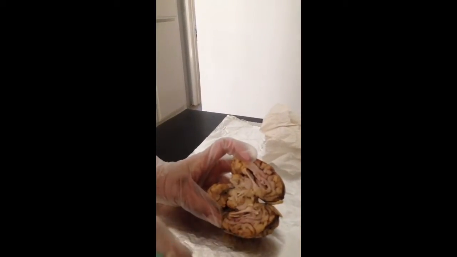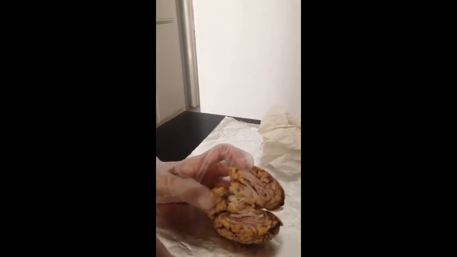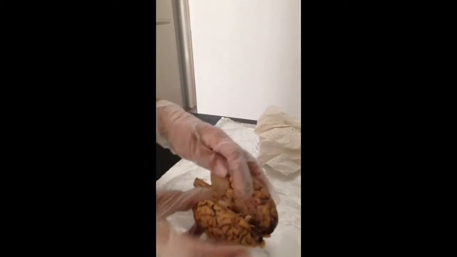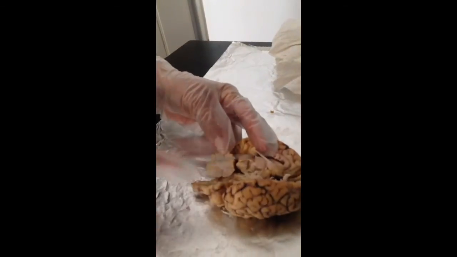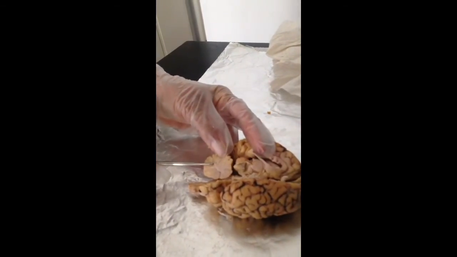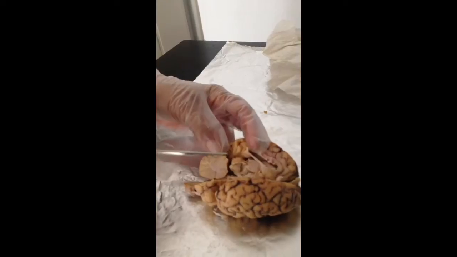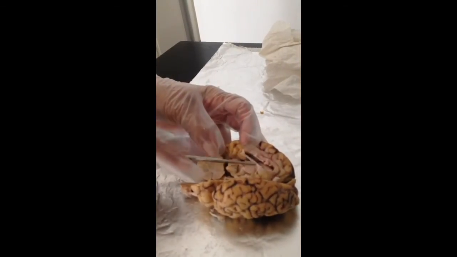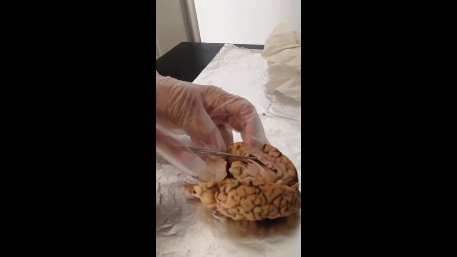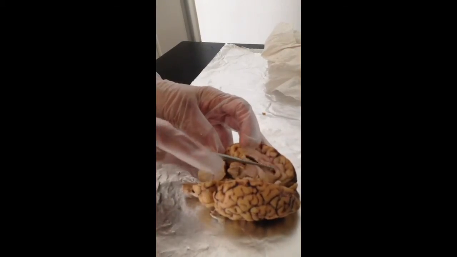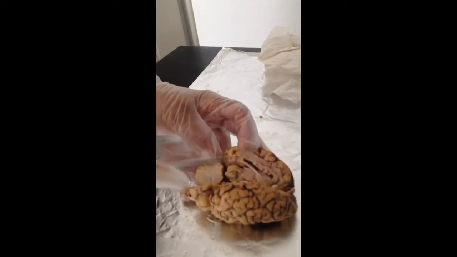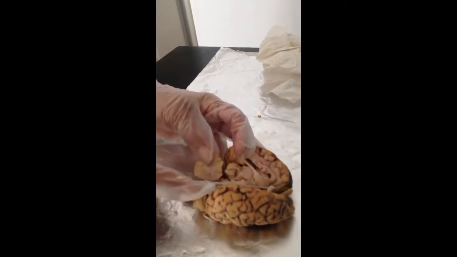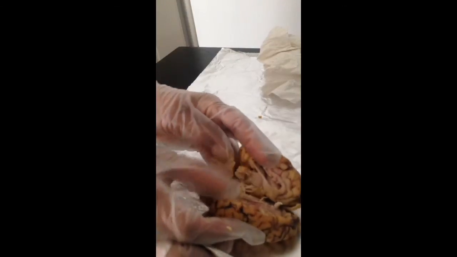Also for the sagittal section of the brain, we see the cerebrum, which is here. This is the cerebrum. The corpus callosum is here, and the fornix is here. The lateral ventricle is found here on the sagittal view.